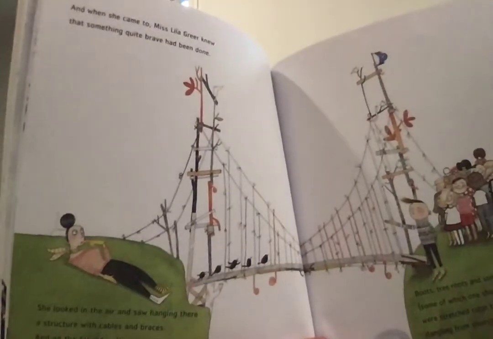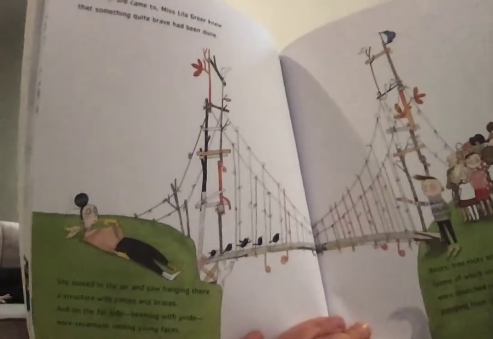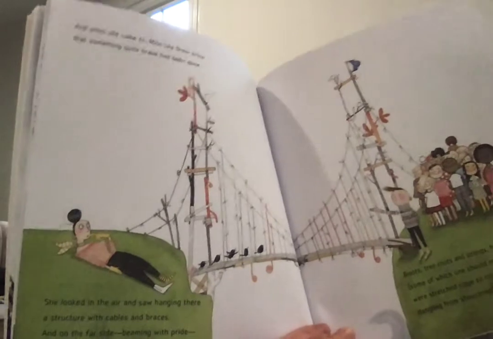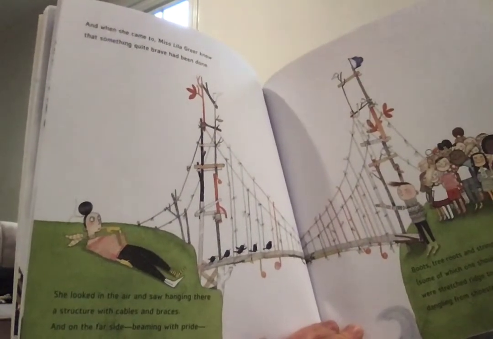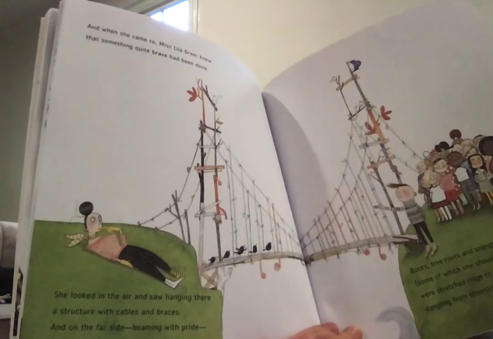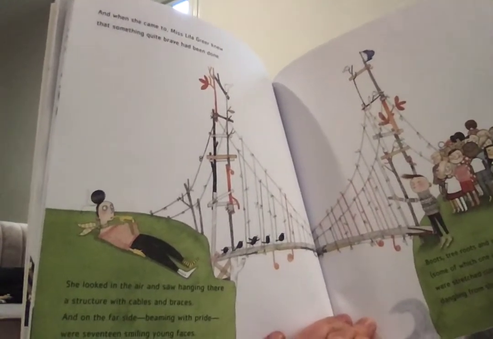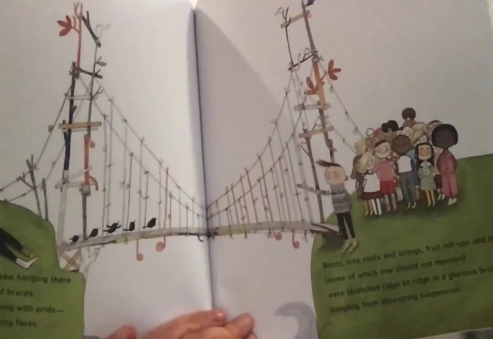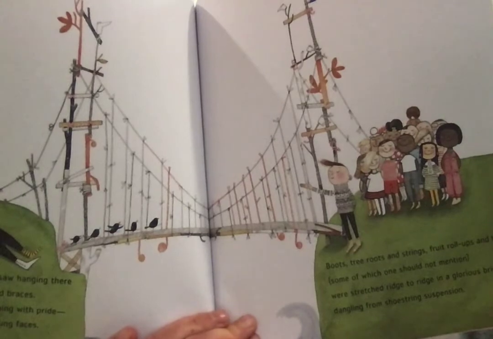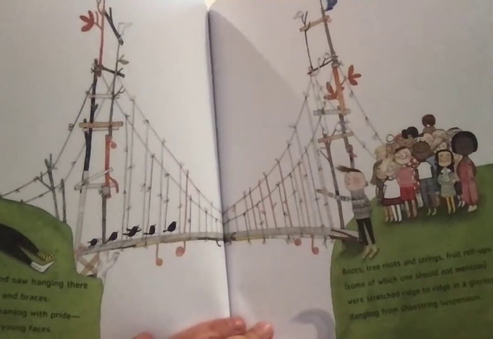And when she came to, Miss Lila Greer knew that something quite brave was done. She looked in the air and saw hanging there a structure with cables and braces. And on the far side, beaming with pride, were 17 smiling young faces. They rebuilt the bridge.